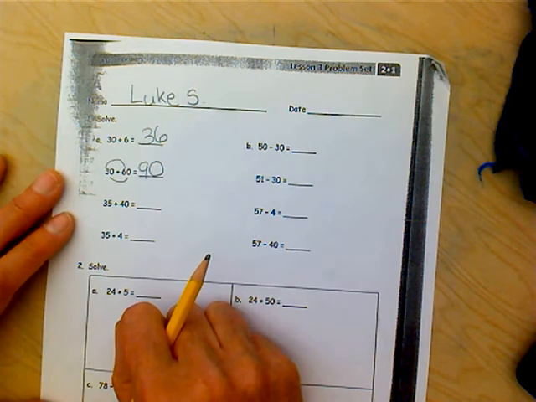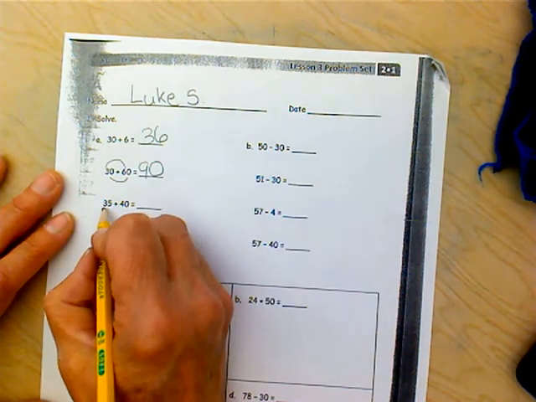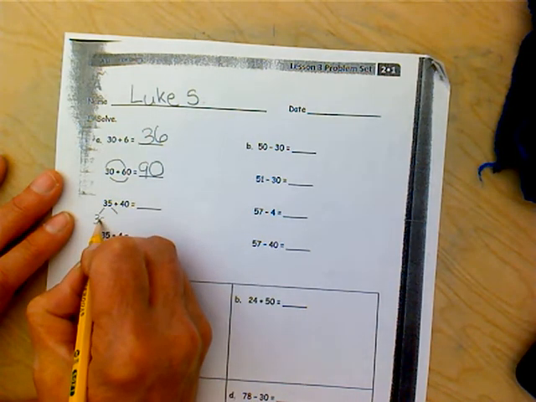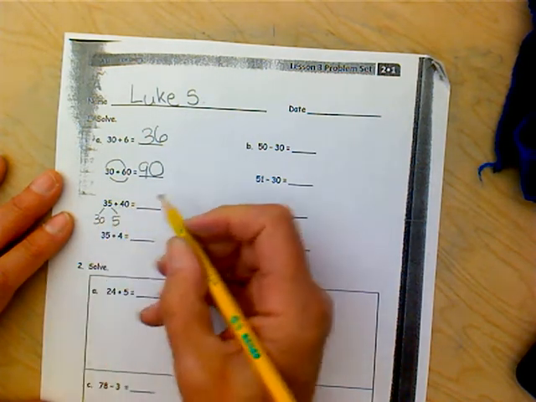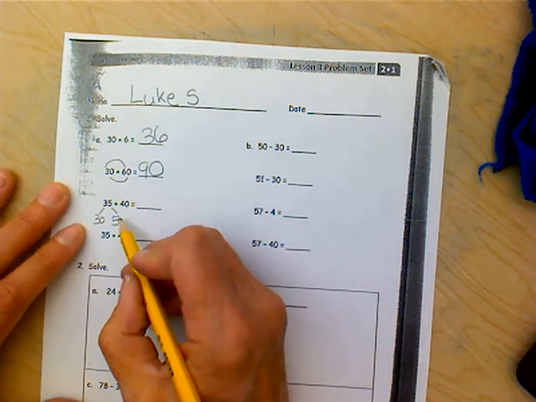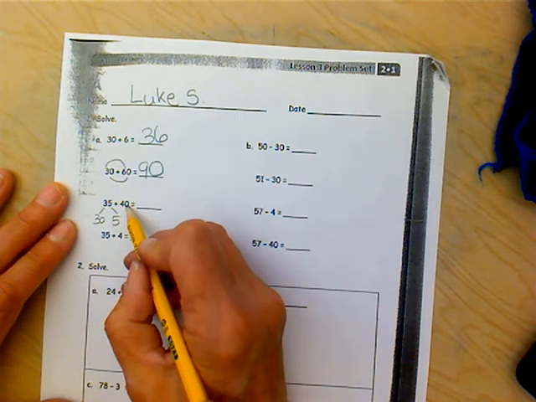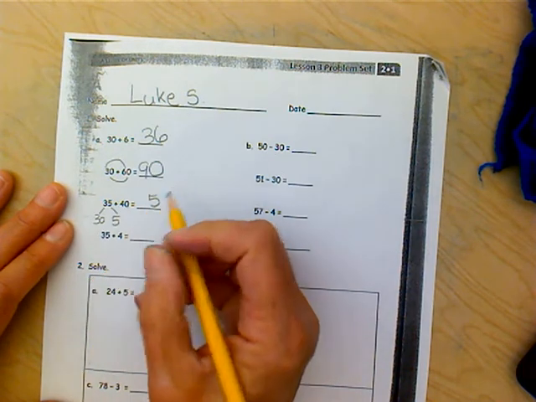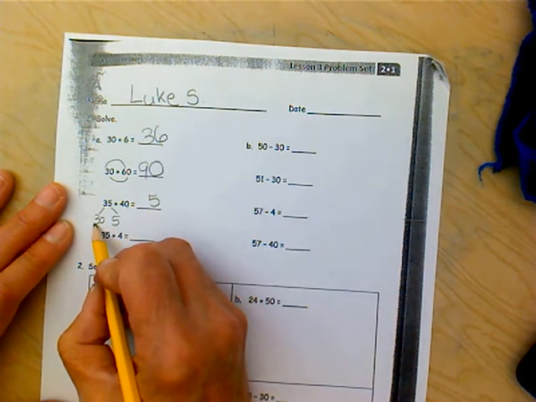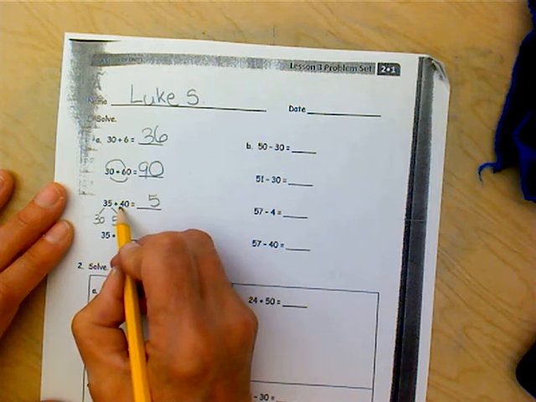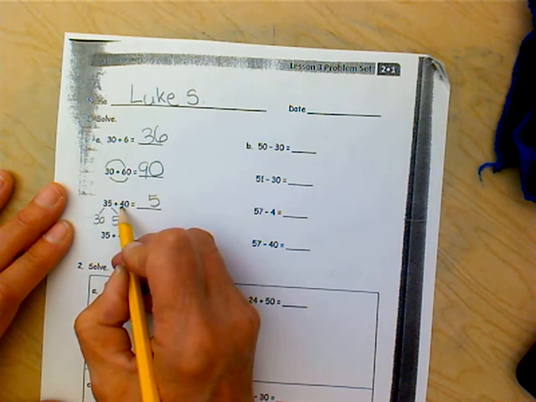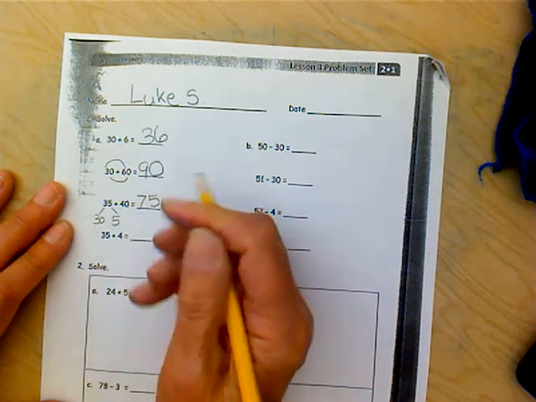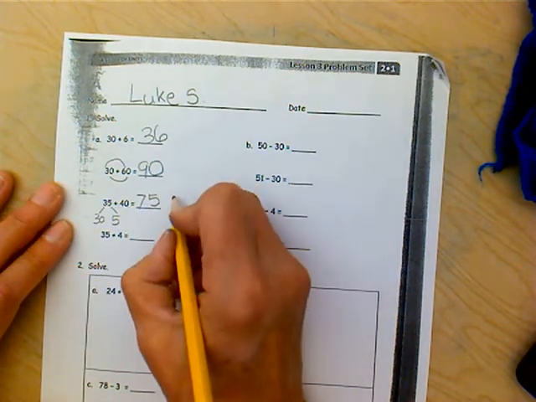Okay, are we back? Well, let's see. I decided that I was going to break this apart into 30 and 5. That makes it very easy for me. 5 ones plus 0 ones is 5 ones. And 30 plus 40, 3 tens plus 4 tens gives me 7 tens. Did you end up with 75 there?